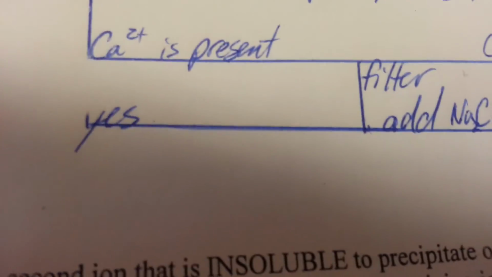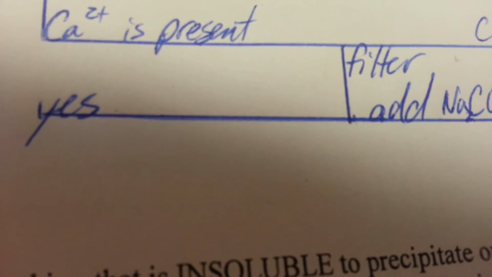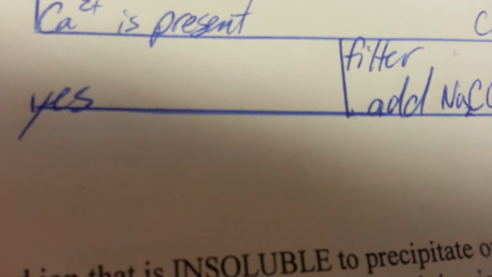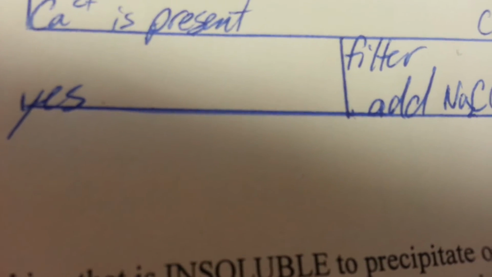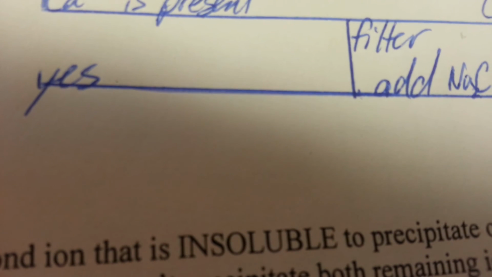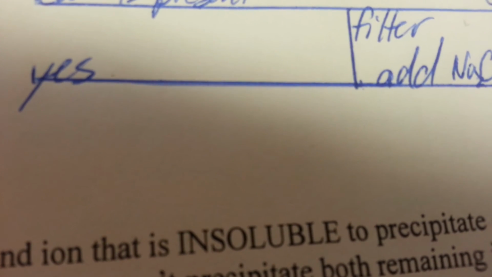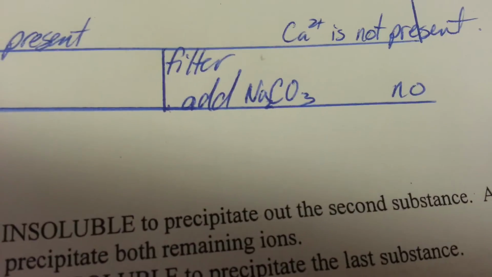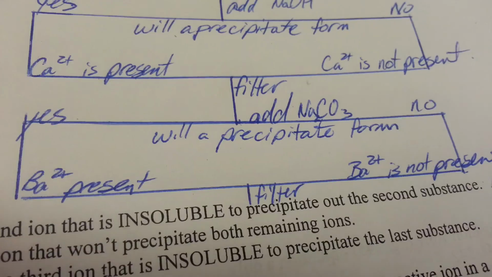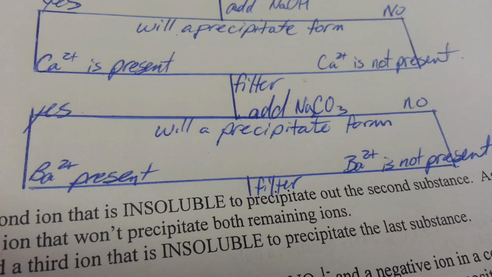Once again, we will create our box. Will a precipitate form? Yes or no. If a precipitate forms, then we can identify that barium is present. If no precipitate forms, then barium is not present within that solution. And I'll show you what this looks like in a second. So here is our completed third box to our flow chart.